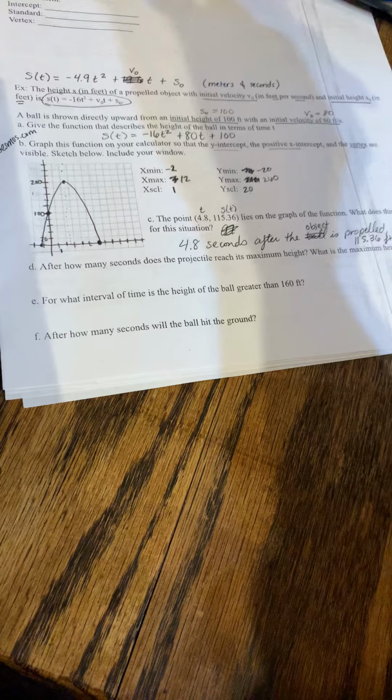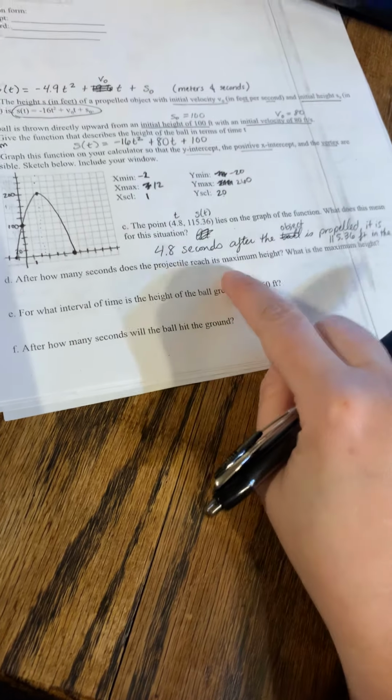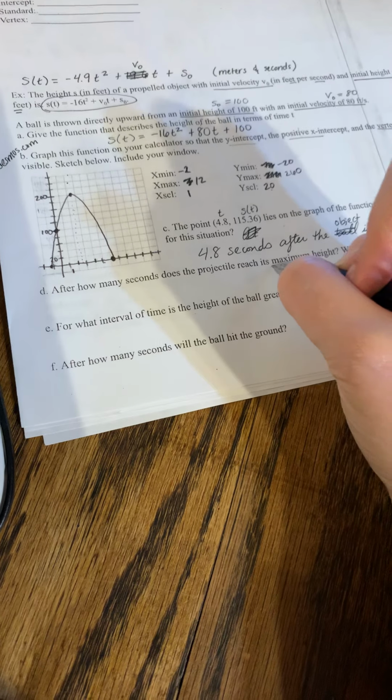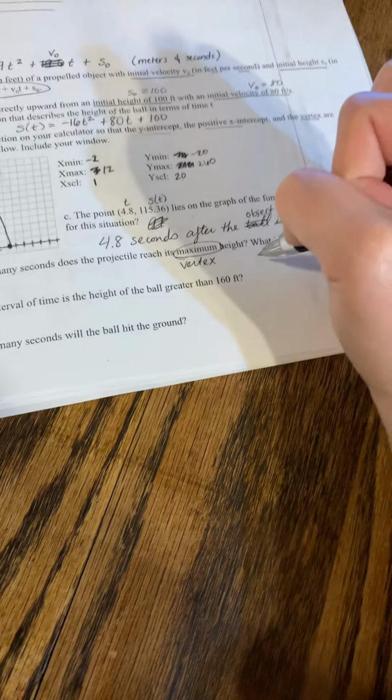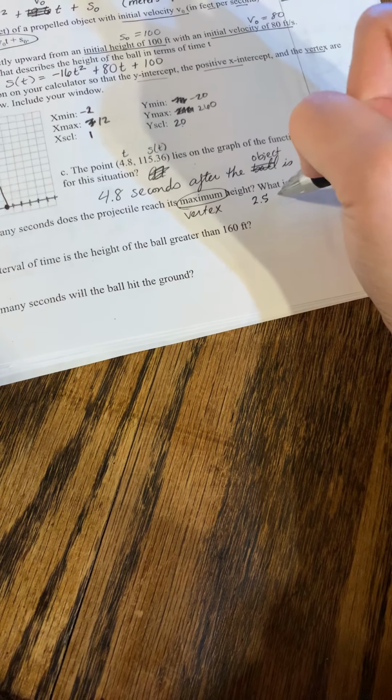Okay. After how many seconds does the projectile reach its maximum height? Well, where does the maximum happen? And what is the maximum height? So after how many seconds? Okay, well, that's just the vertex. Maximum is vertex. So it reaches it at 2.5 seconds.